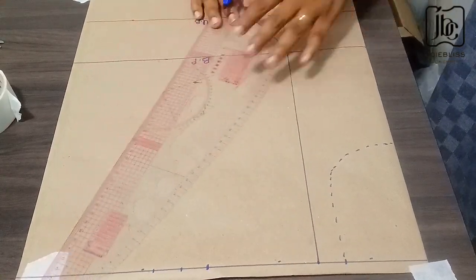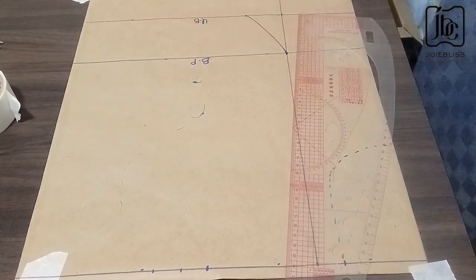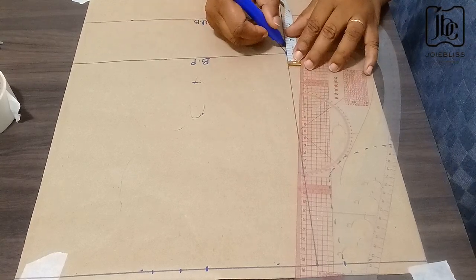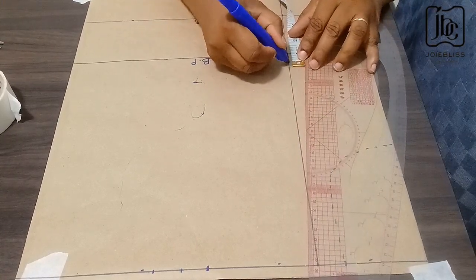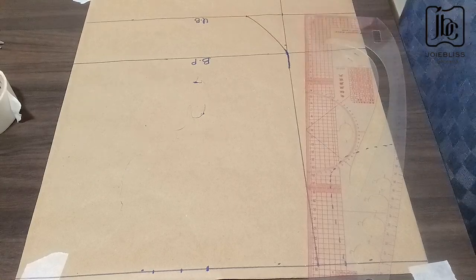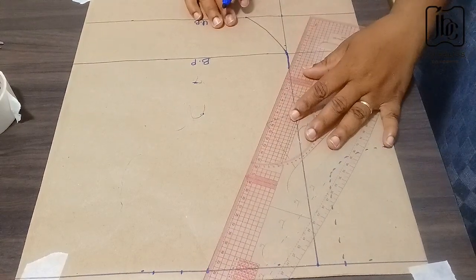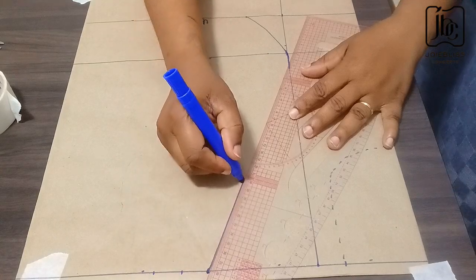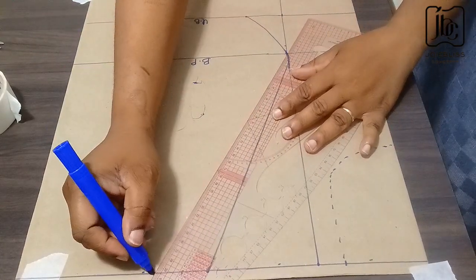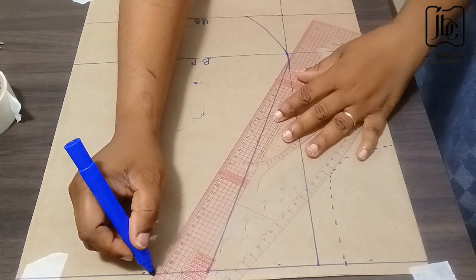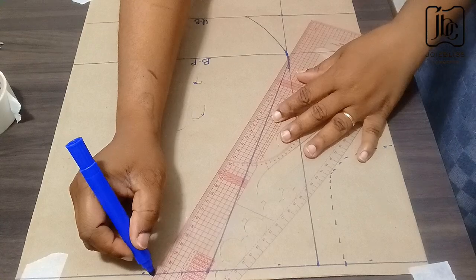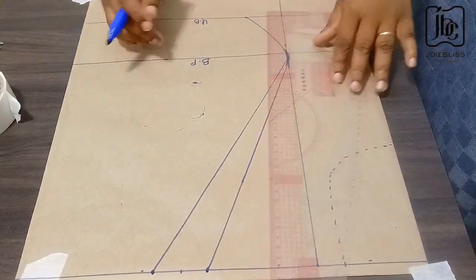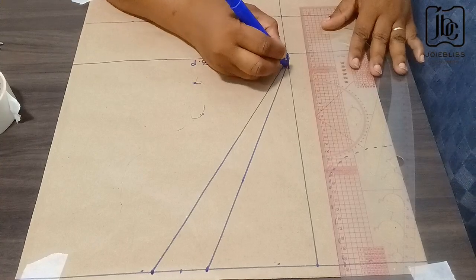So that's 2 inches on that under bust line, which is not constant. It depends on the size of your bust. And again, I marked 1 inch above the bust point. So after marking 1 inch above the bust point, I just connected it to those points that I put on the shoulder line. Okay, so that is what we'll be cutting out later to give us our shoulder dart.